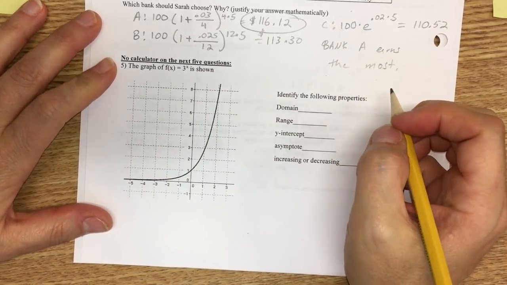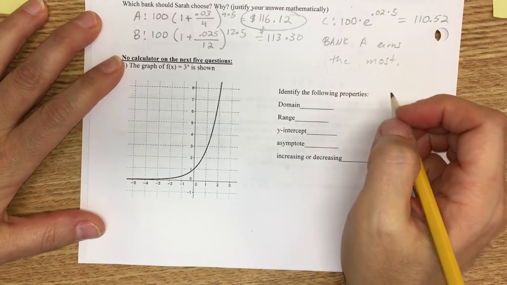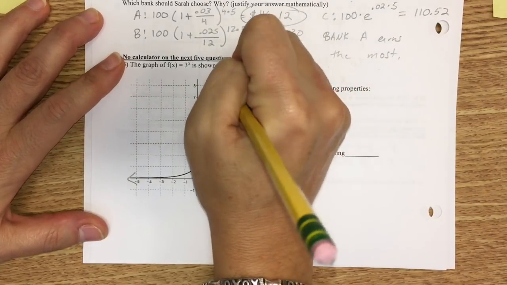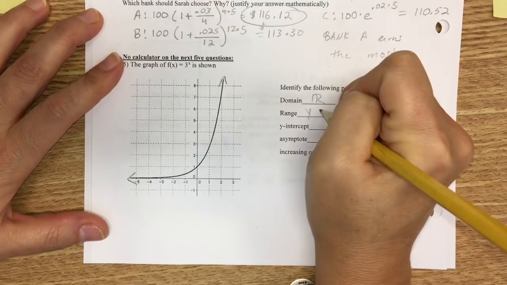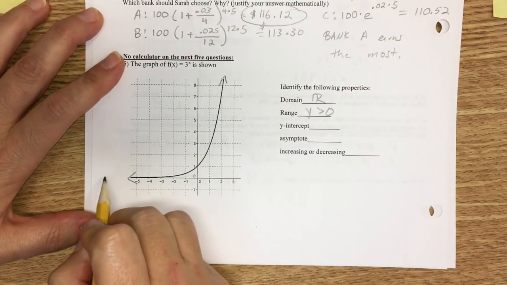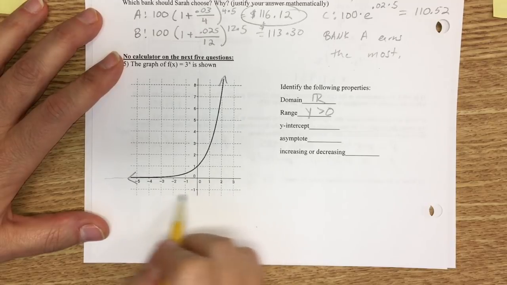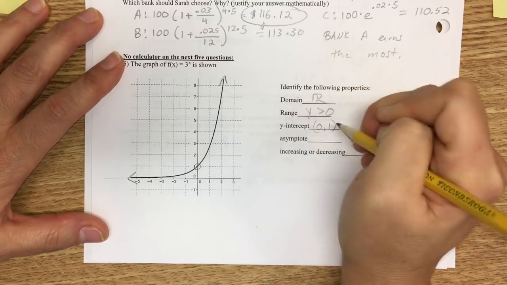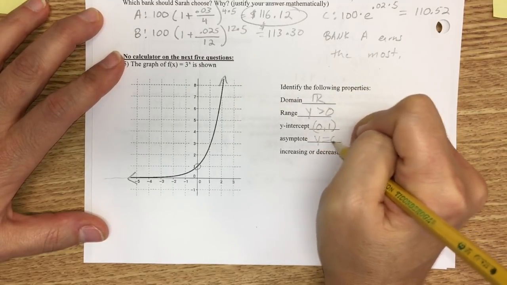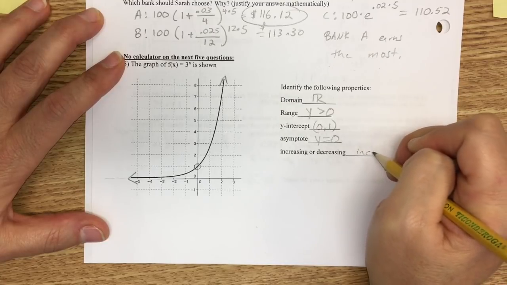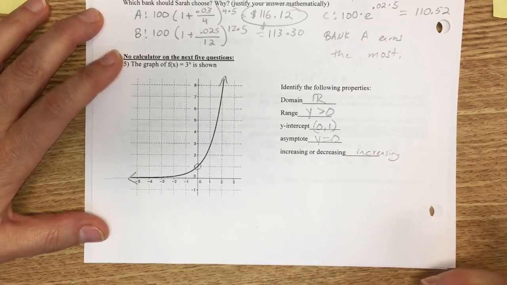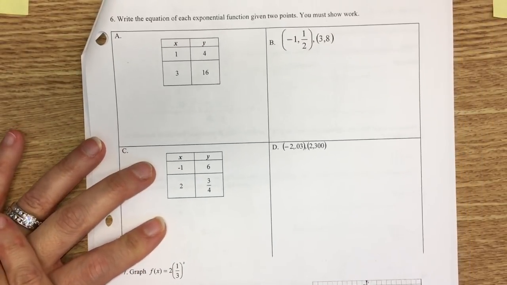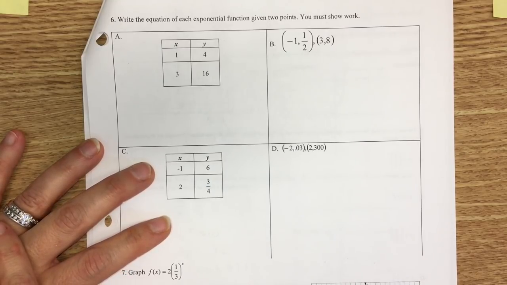The graph of f of x equals 3 to the x is shown. Identify the following properties. Well, the domain is gonna be all real numbers because the graph stretches from left to right. The range is going to be y is greater than 0 because I see I have like a flat line here. I have nothing down in the negative land. My y-intercept is right here at 0, 1. The asymptote is y equals 0, and it is an increasing function. That was easy. Where's my easy button? Woo! No calculator. Good thing Miss Strauss made us do all that practice.